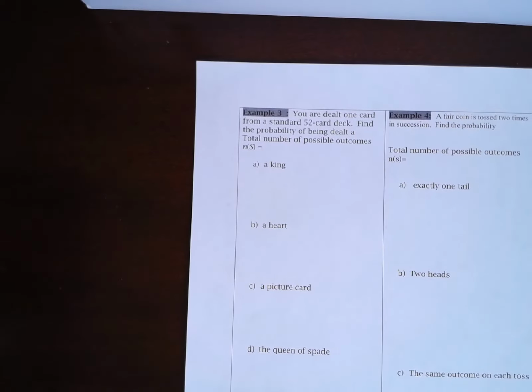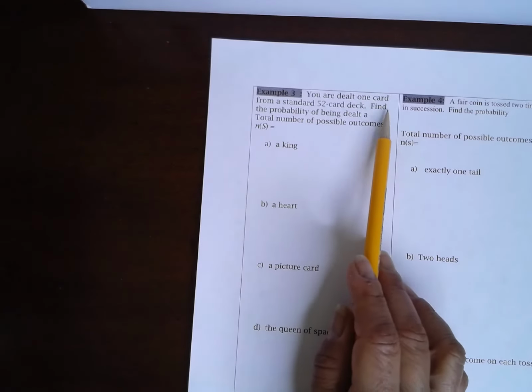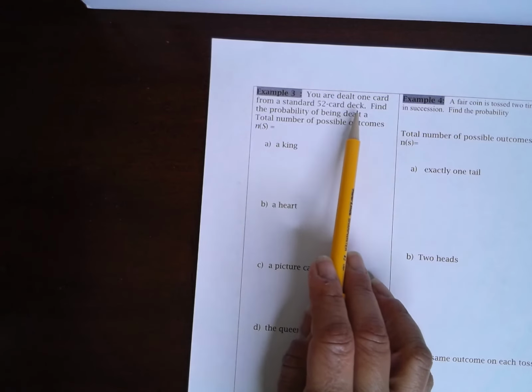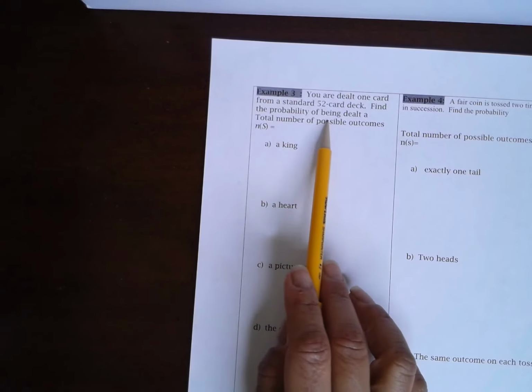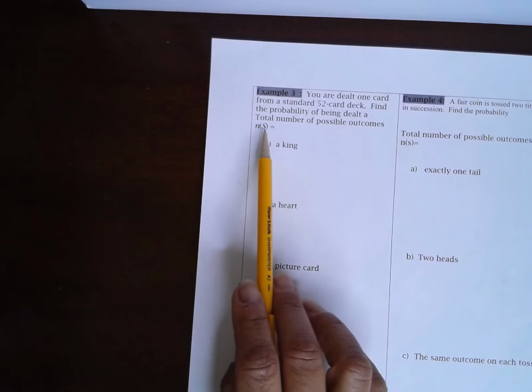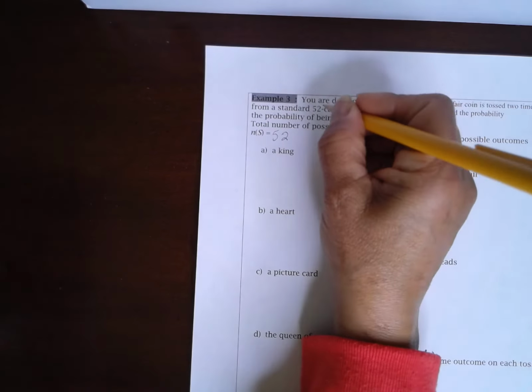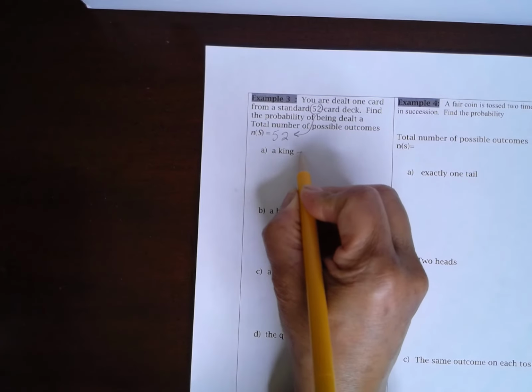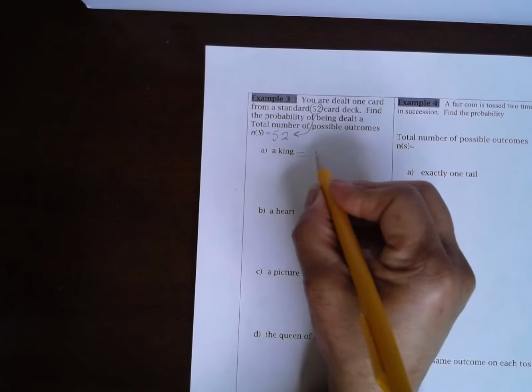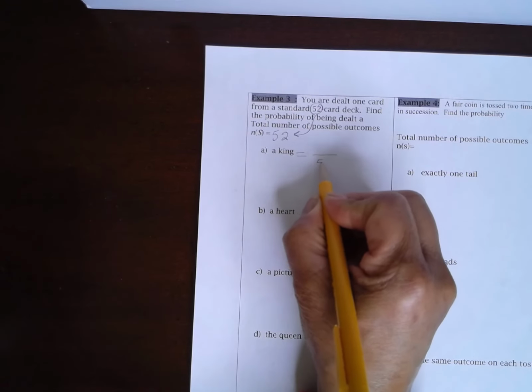So I'm going to keep it handy so we can refer back to those. So let's work on these exercises. So example number 3. You are dealt 1 card from a standard 52 card deck. Find the probability of being dealt a king. So we have to see what are the total number of possible outcomes. If you have 52 cards, it's 52. So the number in the sample space, that is S, is 52, because there are a total of 52 cards. Okay, 52 cards. So now the question is, what is the probability of getting a king? So the probability of getting a king will be over 52.